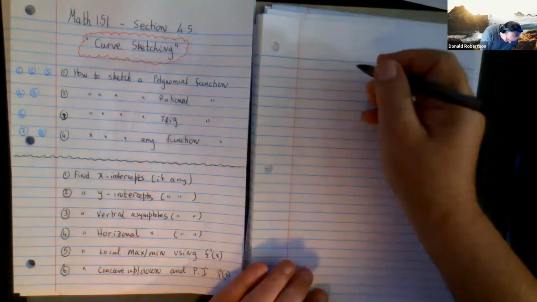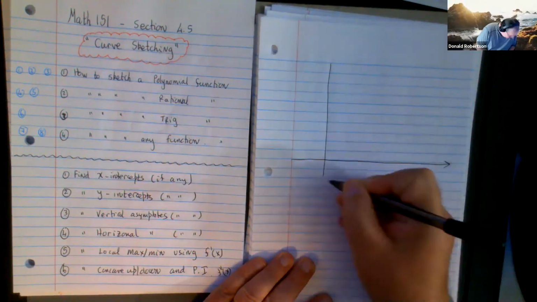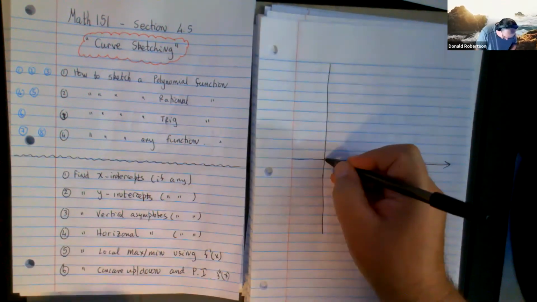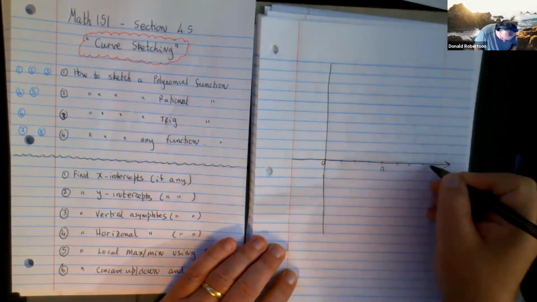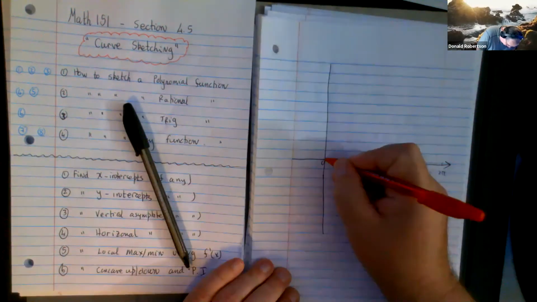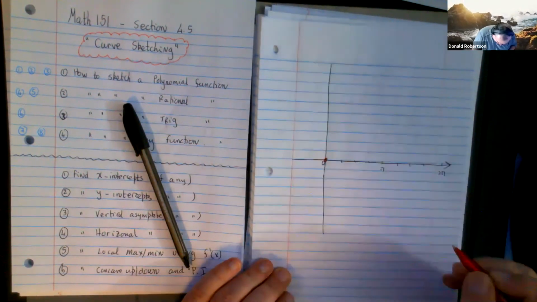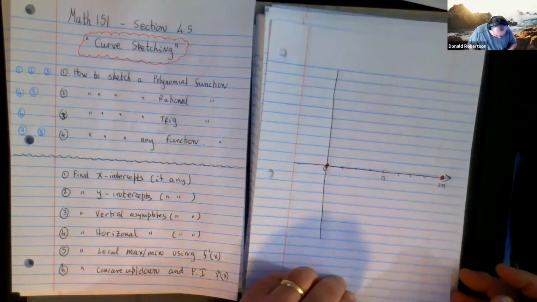Start putting some pieces together. Here's 0, pi, 2 pi. And I know that it passes through the origin. I believe it passes through pi, and it passes through 2 pi. And you might think, why didn't I put pi in? Well, you're going to find out in a few moments why I didn't do pi.